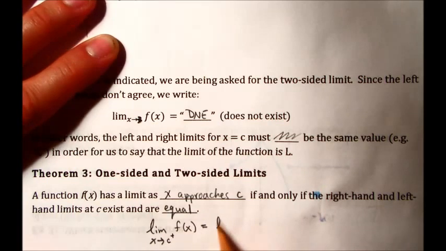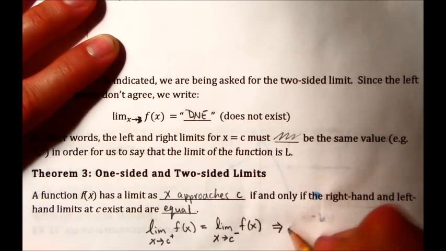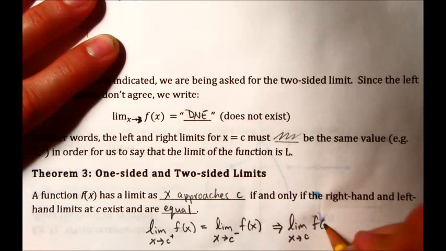If the one that you've evaluated on the right side and the one you've evaluated on the left side are equal, then this is the value of the limit. So this is a statement of existence.